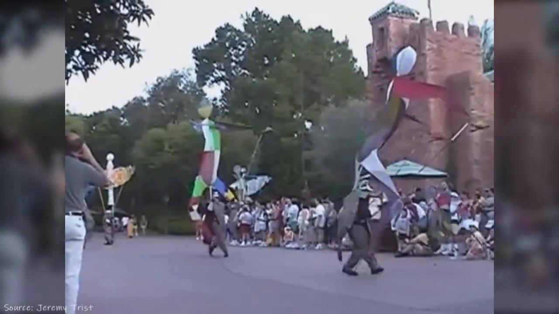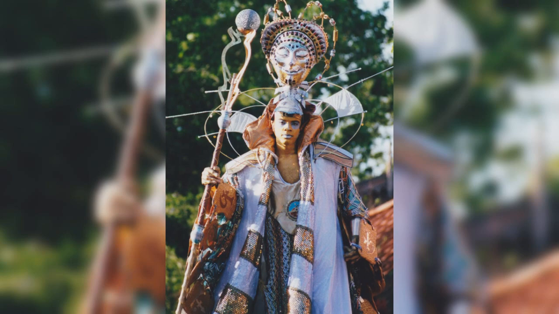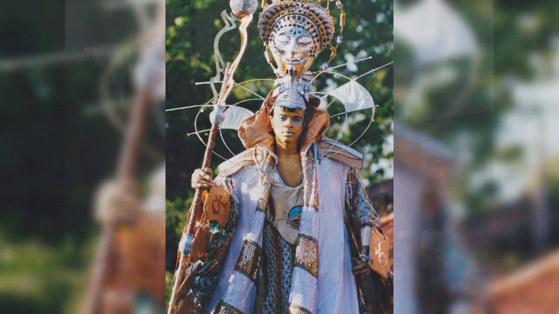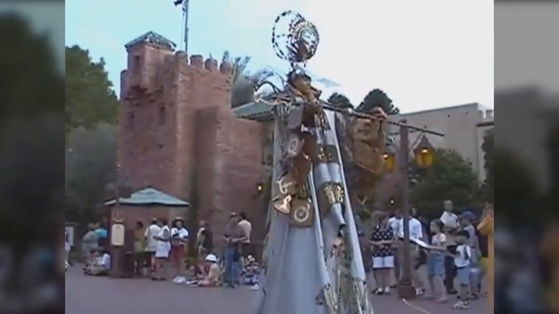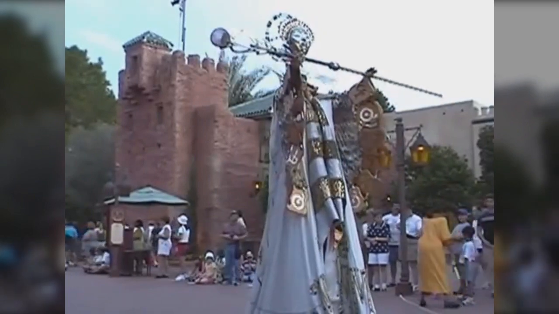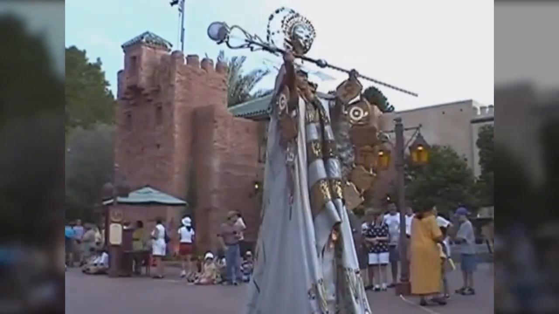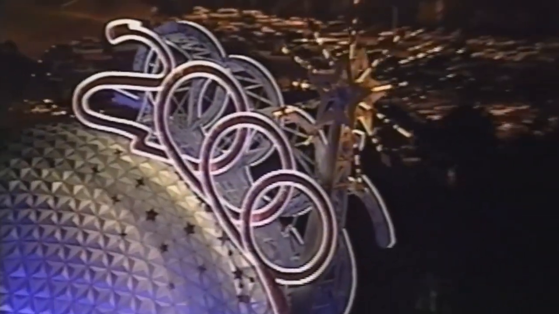And lastly, the leader of the parade, the Sage of Time. This character was decorated in a large cloak that was covered with designs of timepieces used by different cultures. His main purpose was to narrate and lead the entire parade. One thing that's pretty interesting about all these puppets and characters is that they are all unique to the parade. You'll never see these characters anywhere else.